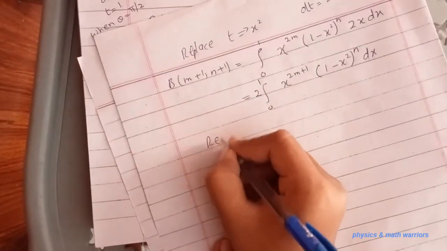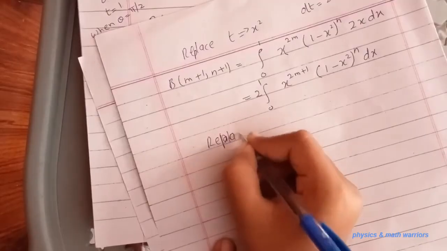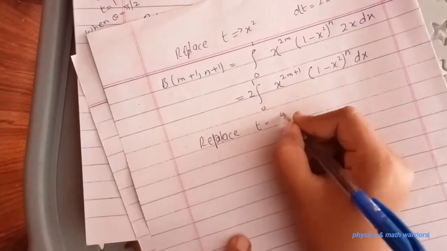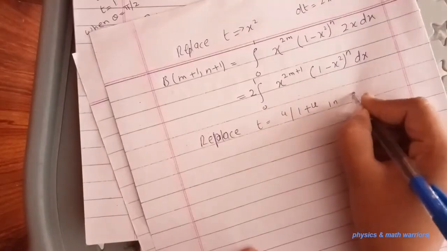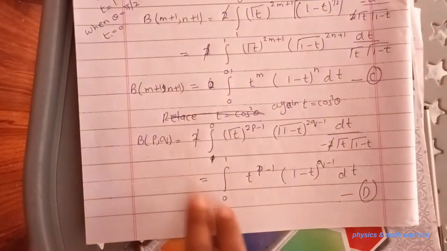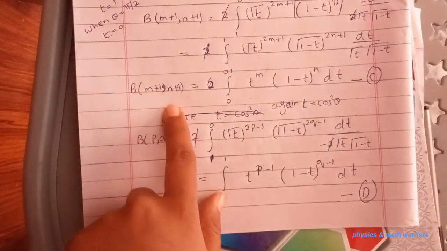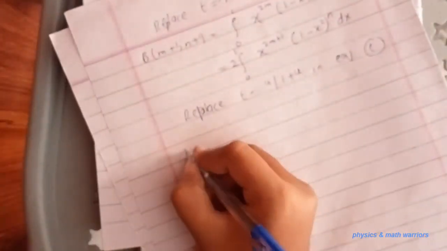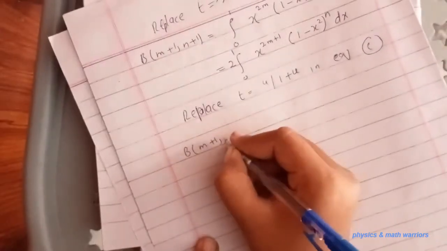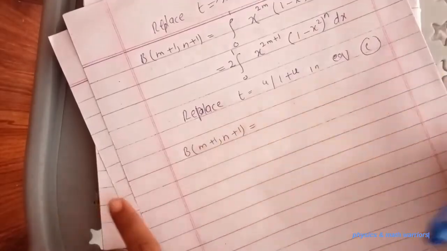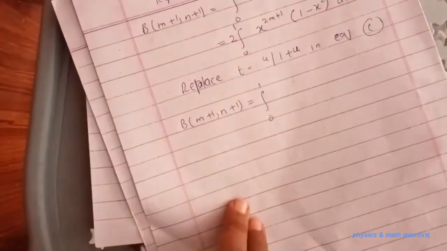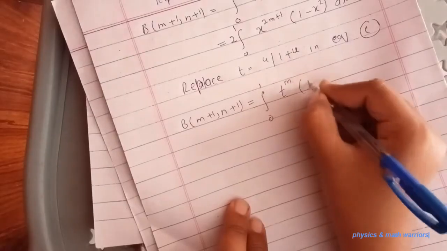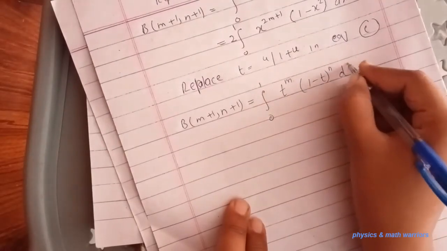Again replace t equal to u over 1 plus u in equation C. So this becomes beta of m plus 1, n plus 1 is equal to the integral from 0 to 1 of t to the power m, 1 minus t to the power n dt.